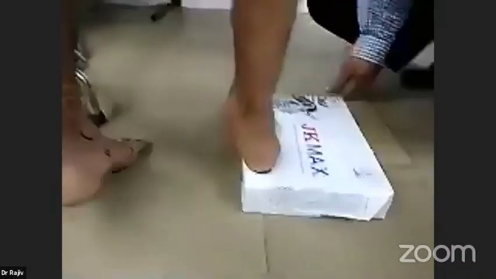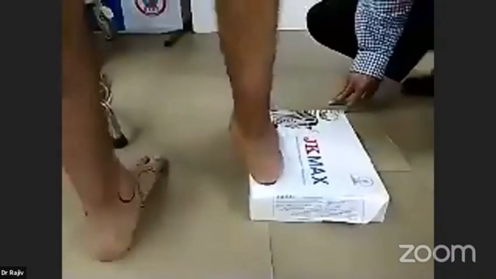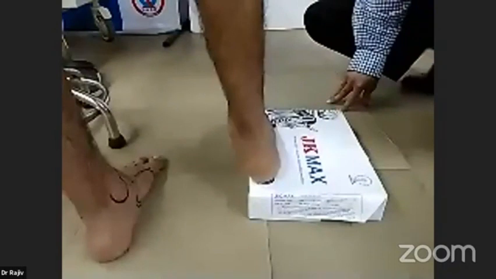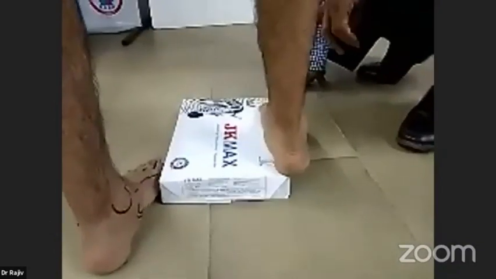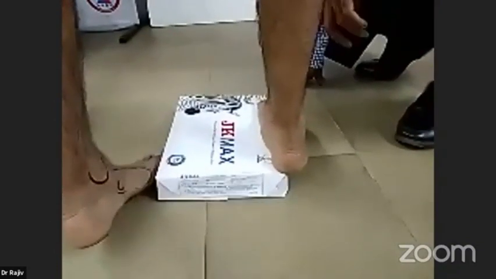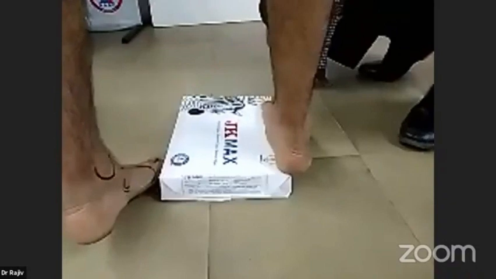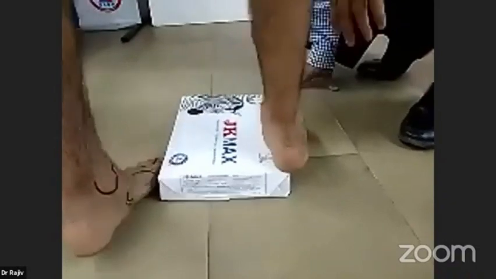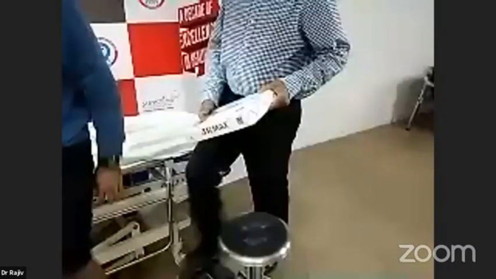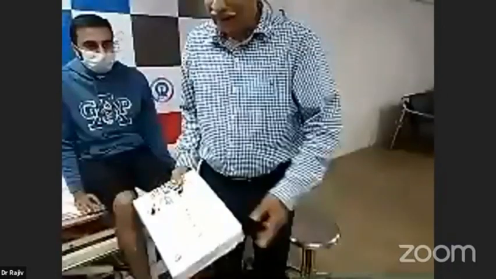And there is a reverse Coleman block test for acquired flat foot diagnosis, where you are asking patient to put the medial border onto the block, and if that corrects the arch, that means patient has got a flat foot. So again, in a flat foot by reverse Coleman test, what you are looking at is correction of the heel valgus, whether it is happening or not in the flat foot.